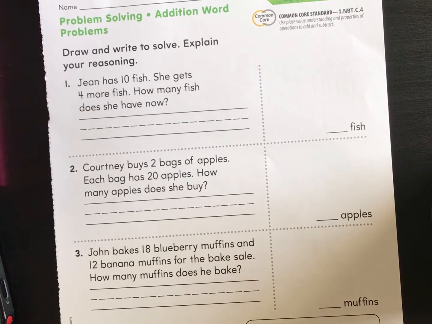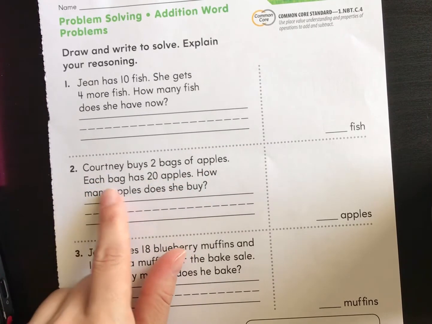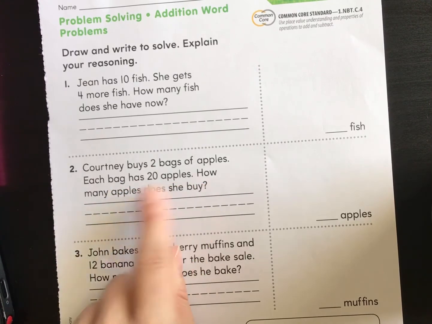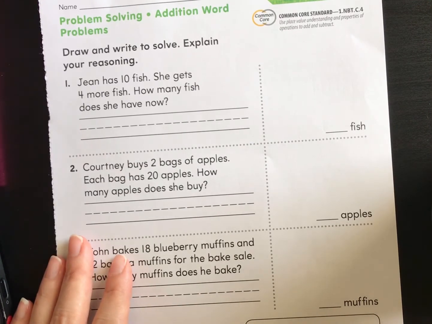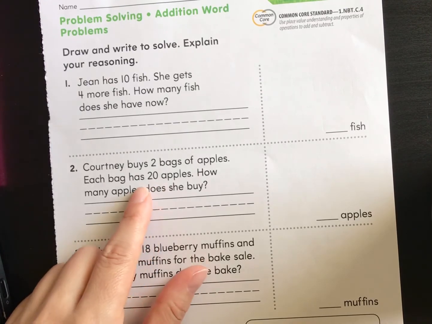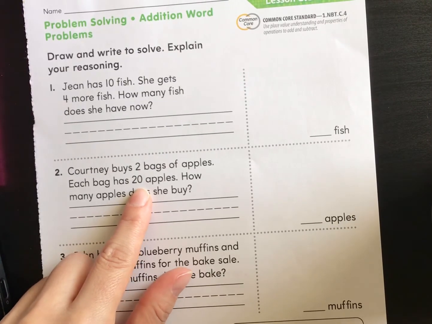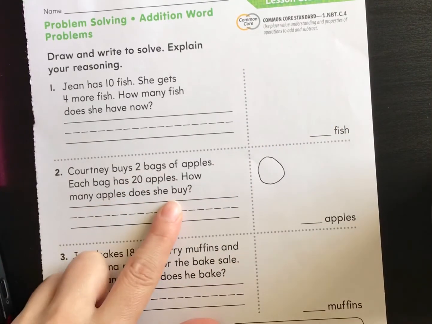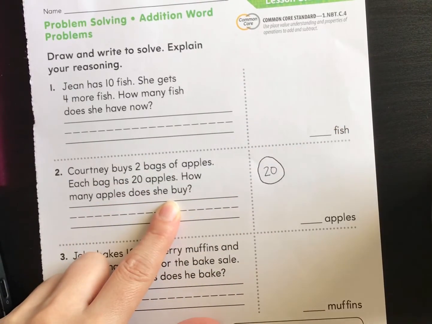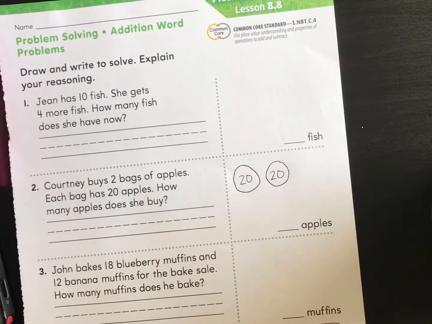One thing for your assignment that I do want to point out, right here it says Courtney buys 2 bags of apples. Each bag has 20 apples. How many apples does she buy? So for the first 2 that I did as a sample, it just gives you 2 numbers in the problem and you add those together. This one is not like that. She buys 2 bags of apples. Each bag has 20 apples. So the answer is not 22. So 2 bags of apples, and each one has 20 apples in it. So she buys 1 bag with 20 apples, and then she buys a second bag with 20 apples. So now how would you solve that?